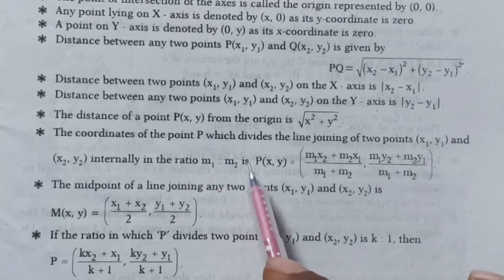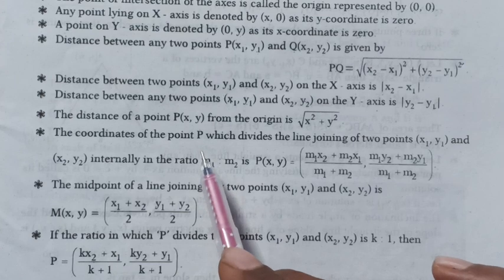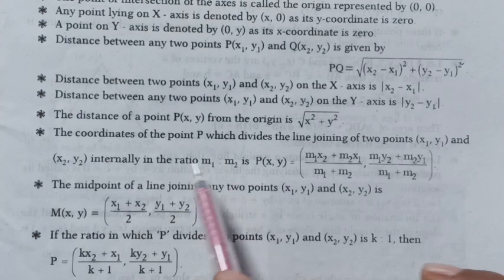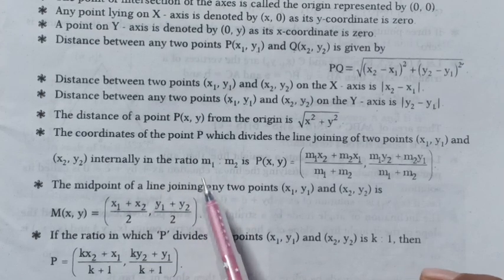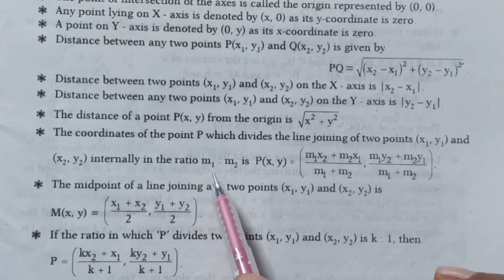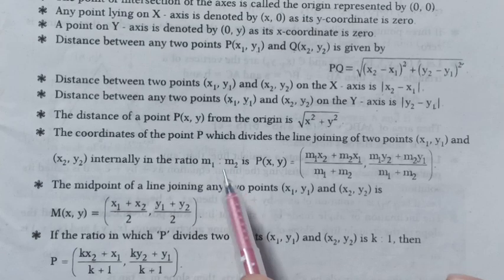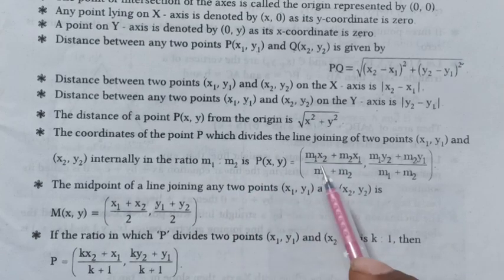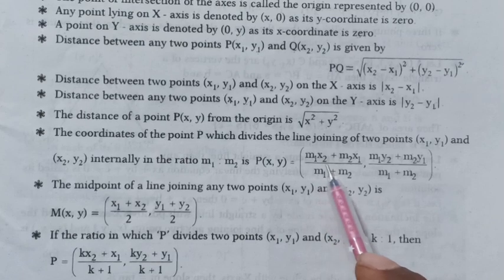Then find the coordinates of the point dividing internally in the ratio m1 is to m2. The formula is m1 x2 plus m2 x1 by m1 plus m2.